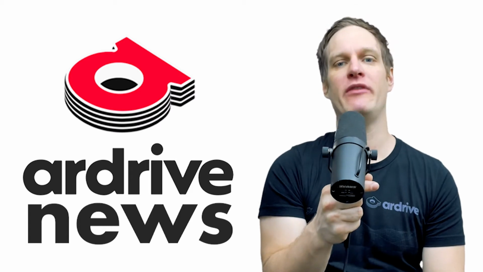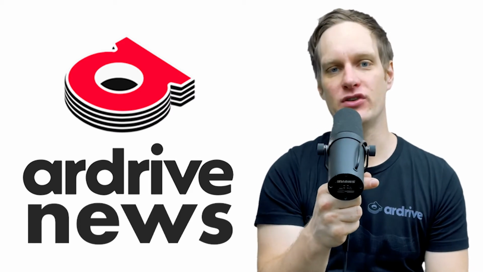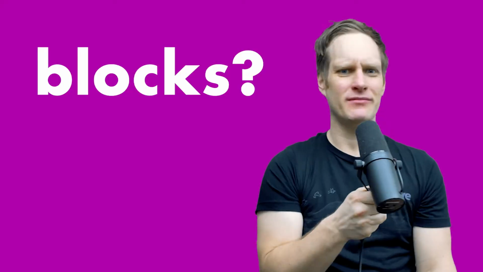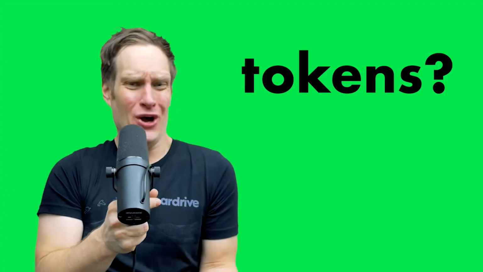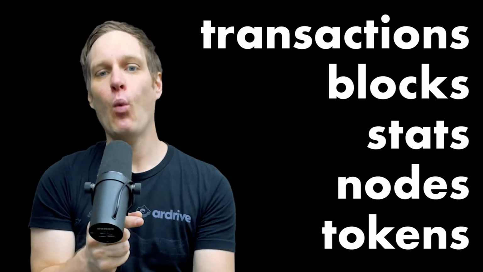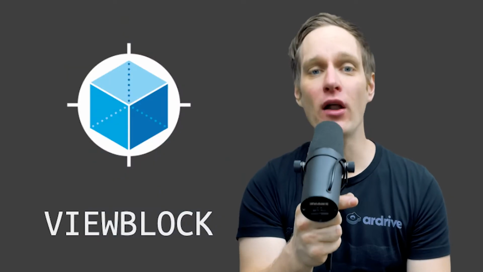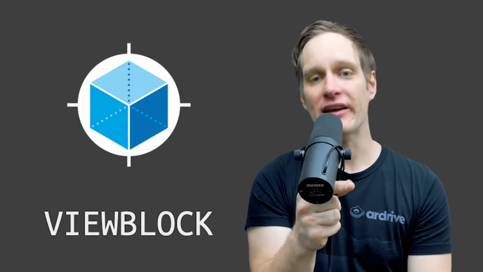These are a few terms you may be familiar with if you've ever used Arweave to store your data. Transactions, blocks, stats, nodes, tokens. These 5 words have one thing in common. You can get info about all of them on VIEWBLOCK, one of Arweave's block explorers.